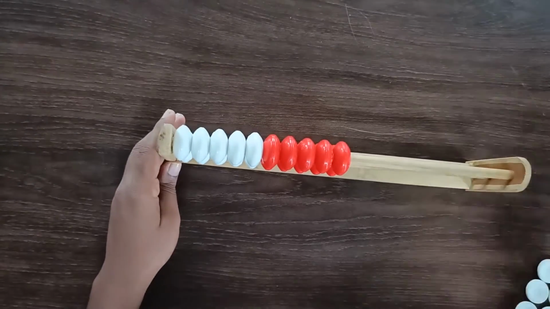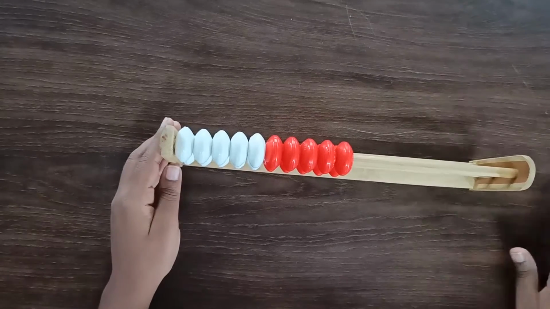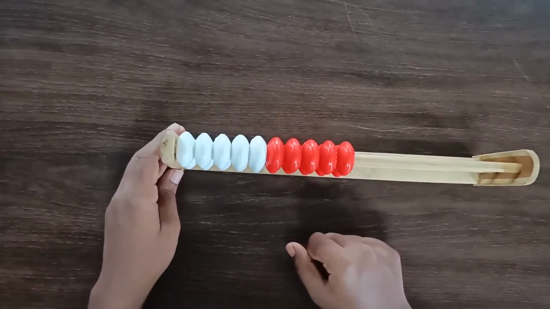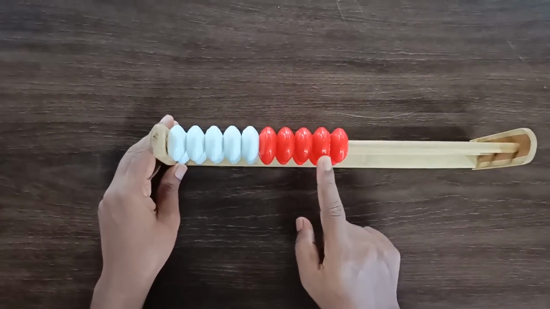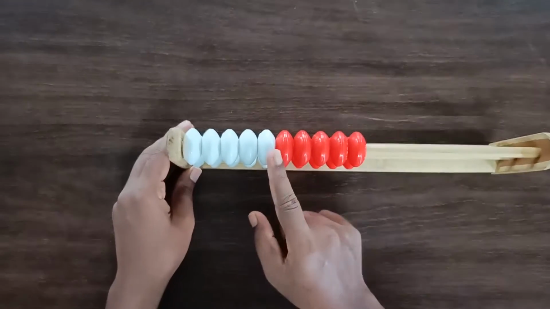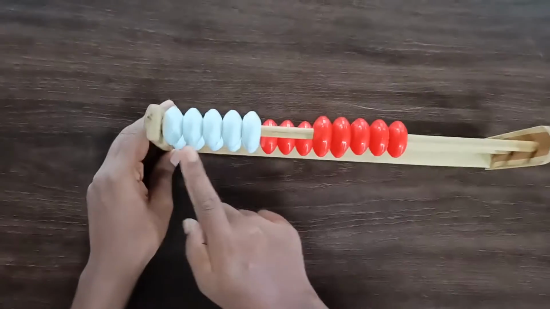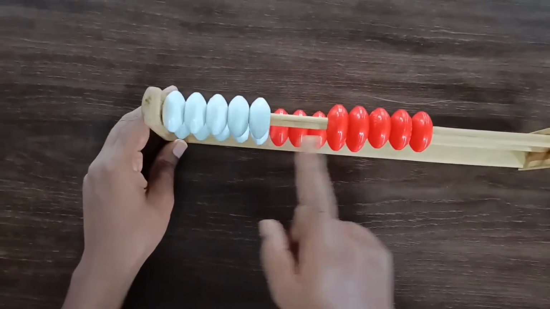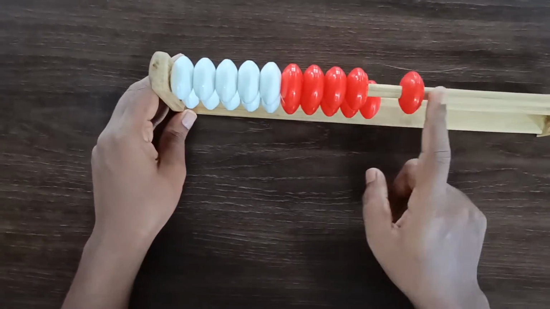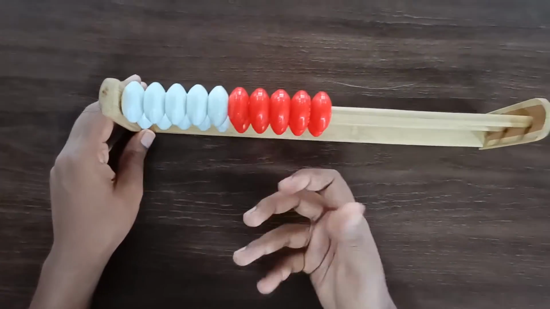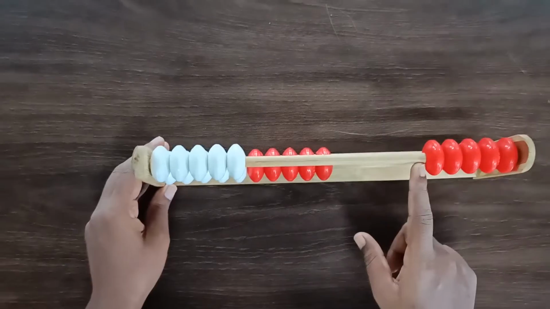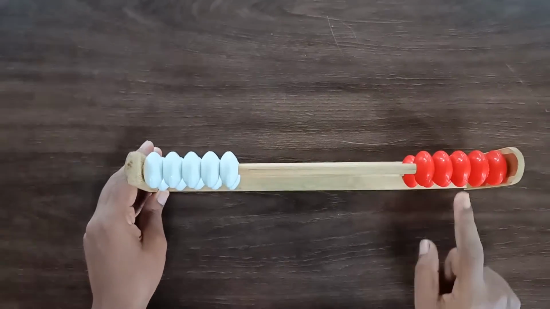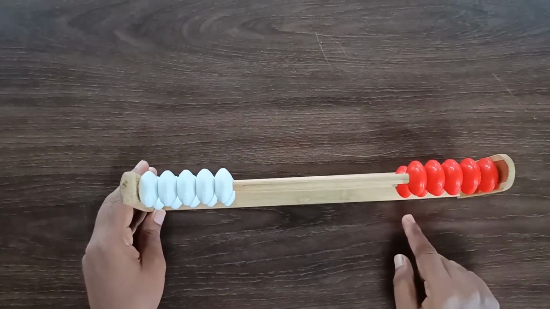So this is called the Ganit track. This helps children to look at the pattern, and they should be able to know without counting these one by one that this red is 5 and this white is 5. So 5 plus 5 is 10. For numbers from 5 and above, they can see that this is 1 five and 2 fives. So 2 times 5 is 10.